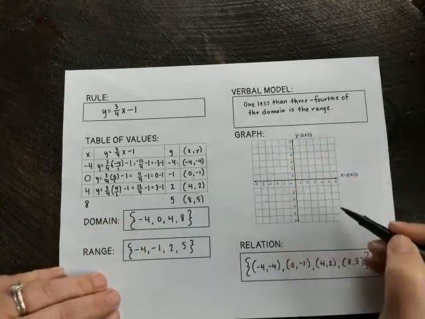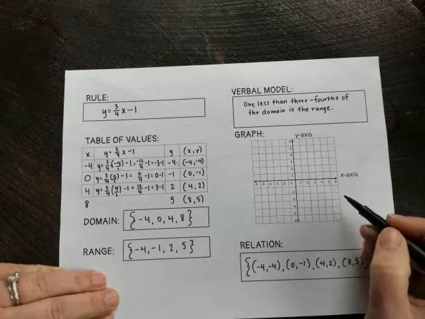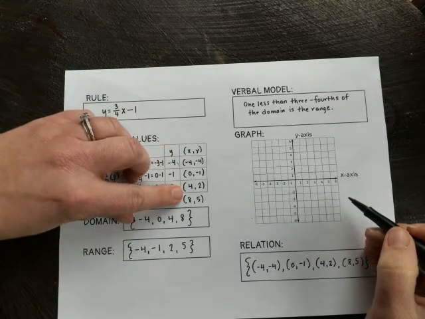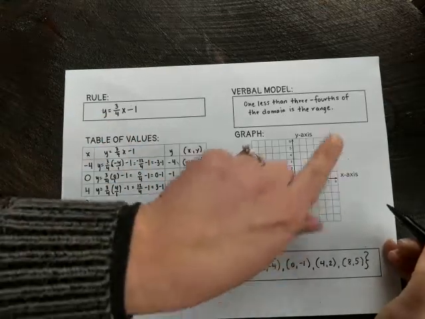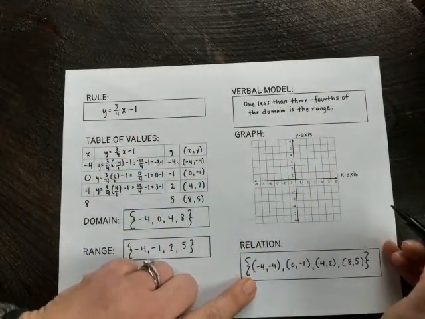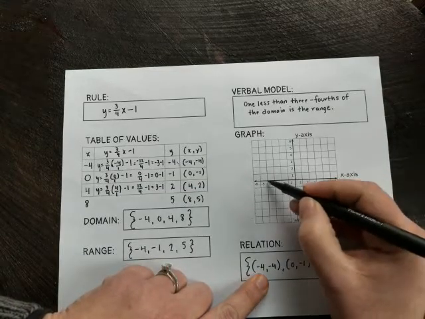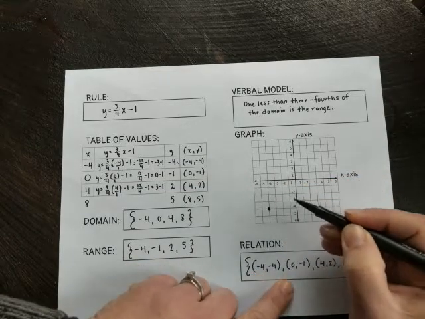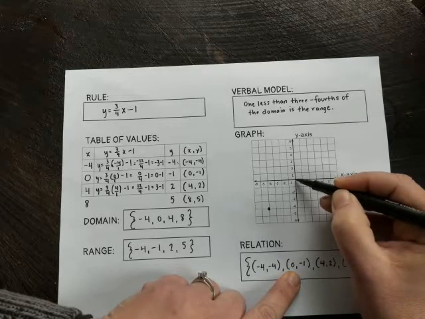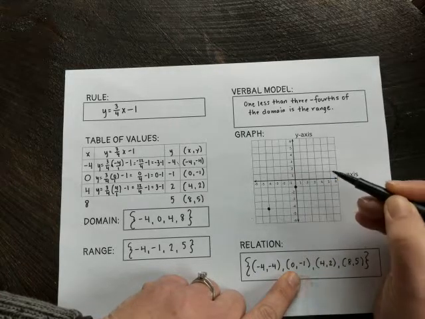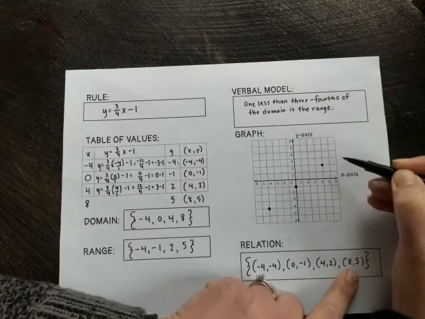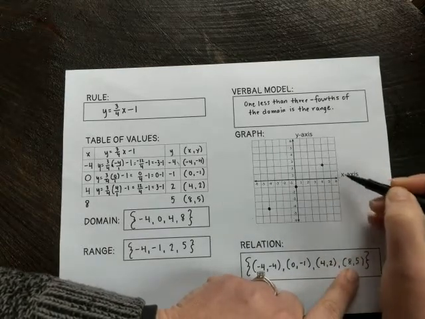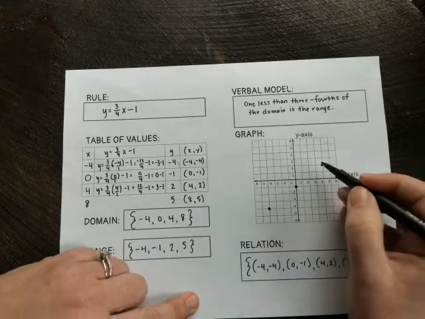My one and final view left is my graph. I can take my ordered pairs from my table, or I could take my ordered pairs from my relation to graph the overall outcome. I'm going to go to -4, -4, 0, -1, 4, 2, and my last one happens to be off my grid. So I have 3 here.